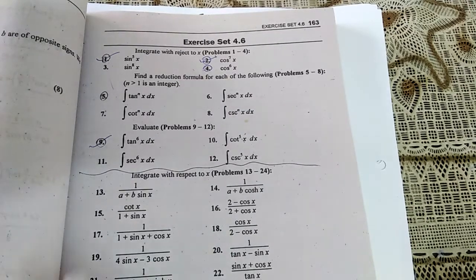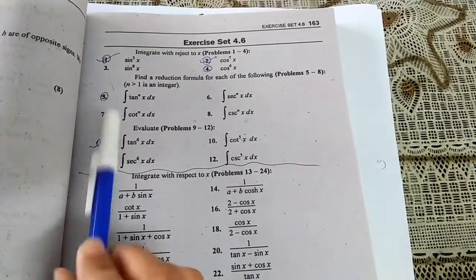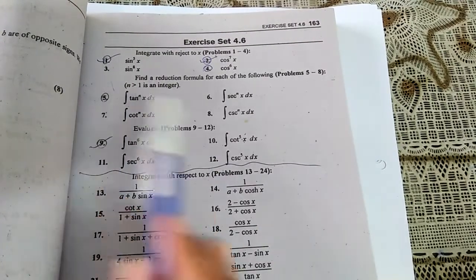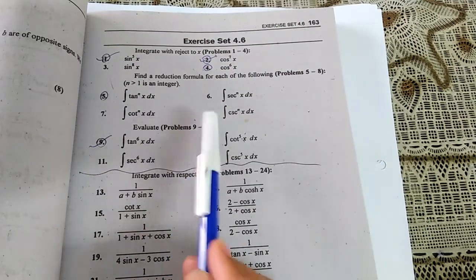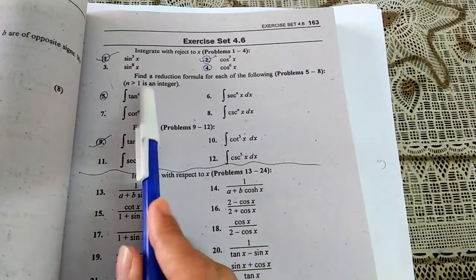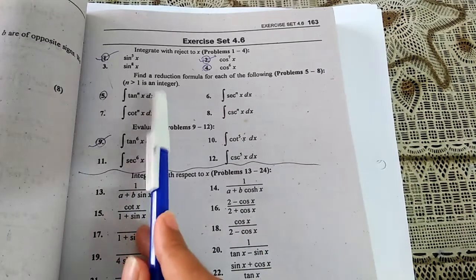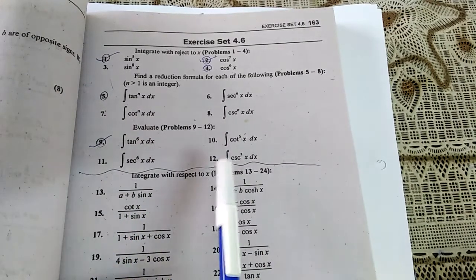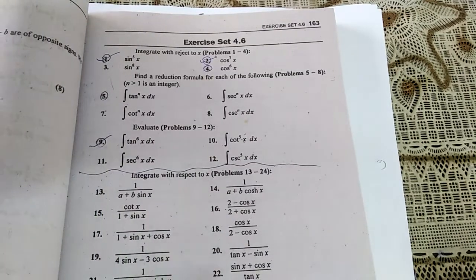Exercise 4.6. For solving question number 9 till question number 12, we need the reduction formulas from question number 5 till question number 8 that are already solved in the previous part of this exercise. You can consult that for the reduction formulas of tangent nx, secant nx, cotangent nx, cosecant nx. Use that reduction formulas for solving question number 9 till question number 12. So let's solve from question number 9.